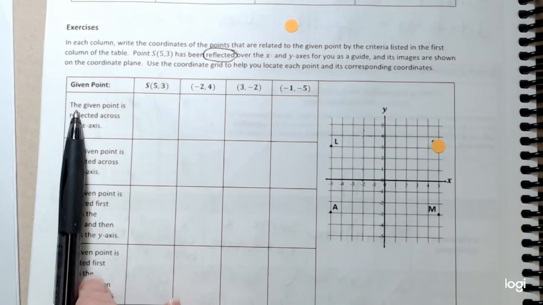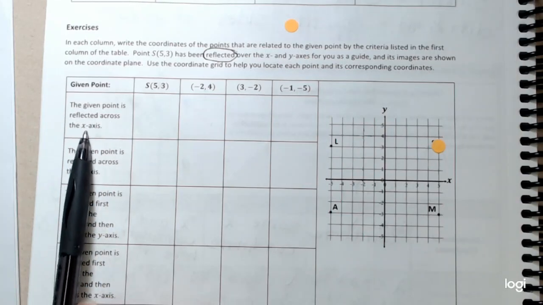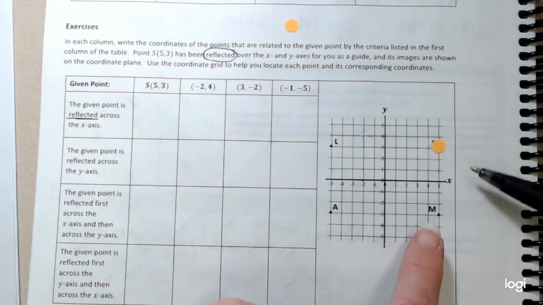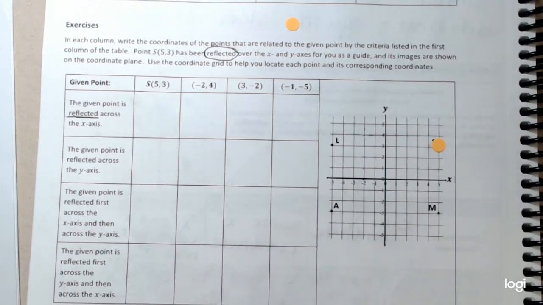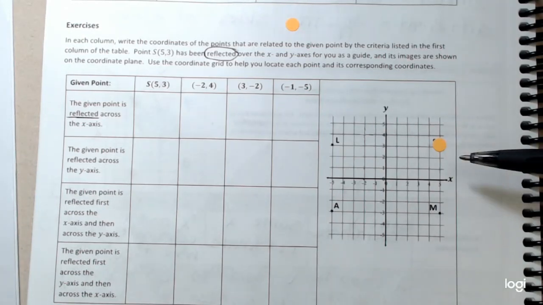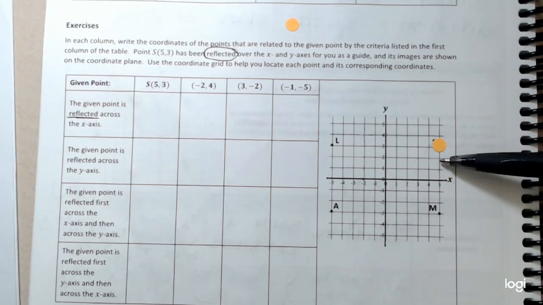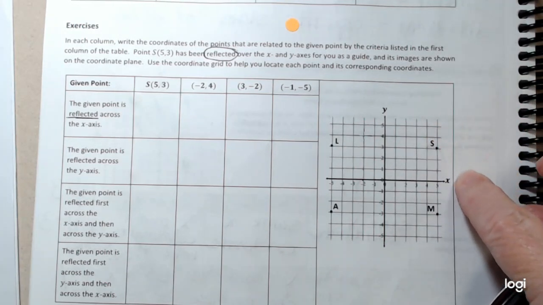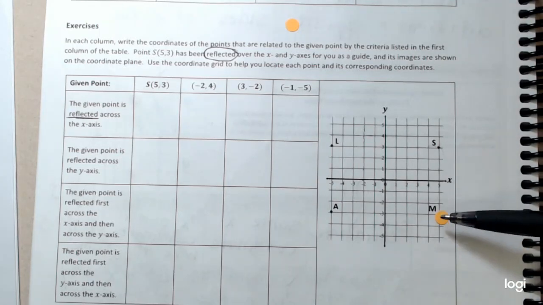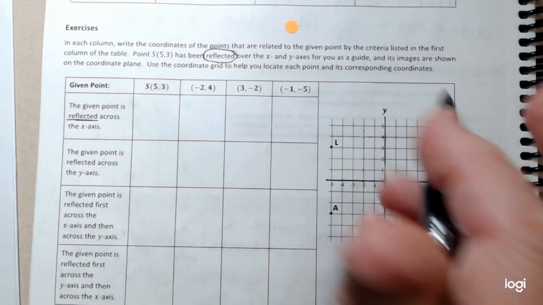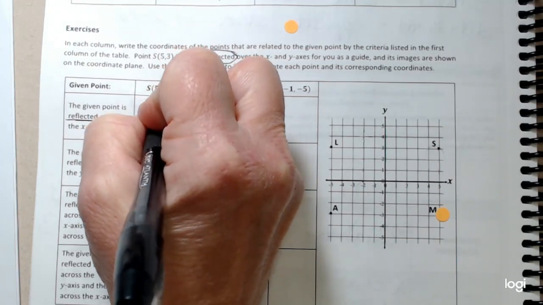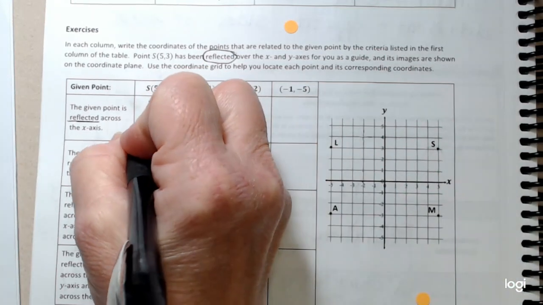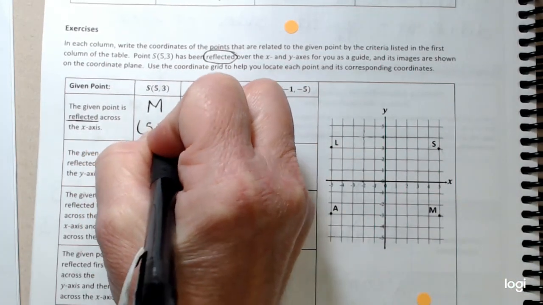The given point is reflected across the x-axis. So reflected means we basically are going to jump across the x-axis, but we have to make sure we are at the same distance. So if you notice, here's point S. It is 3 spots away from the x-axis. If it jumps across the x, it has to continue to be 3 spaces away. So it is at point M. So we're going to put here M. And if we see where M is, it's over 5, down 3. So we're going to put here over 5, down 3.